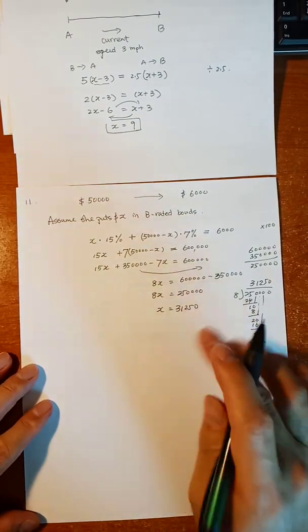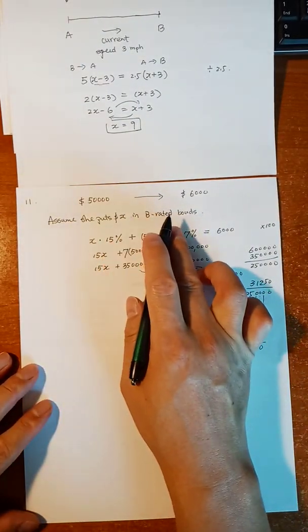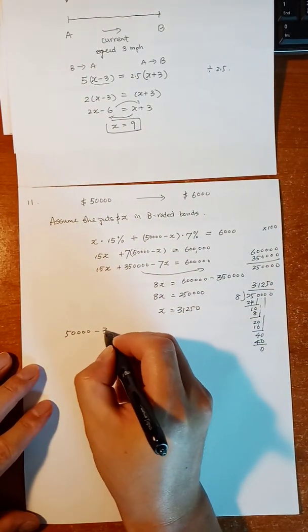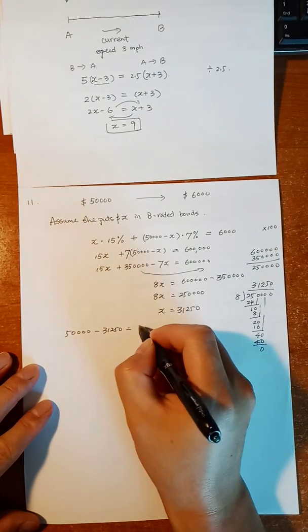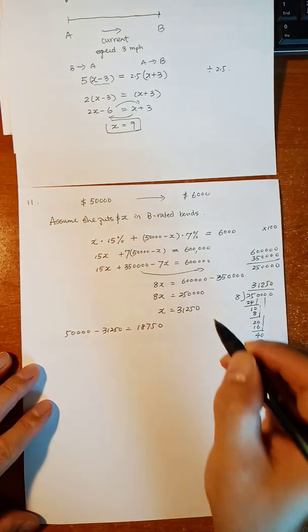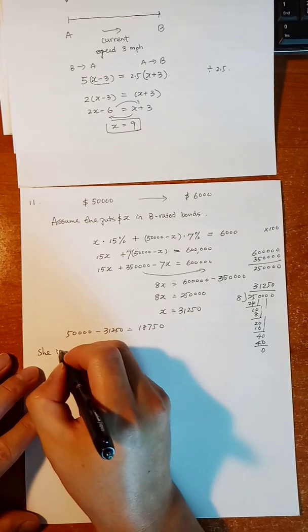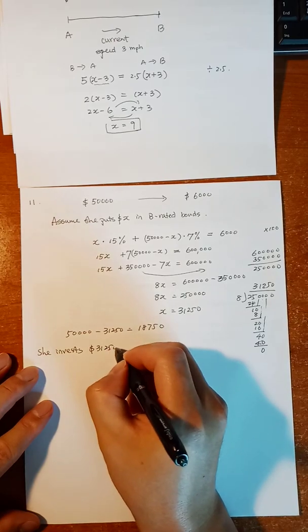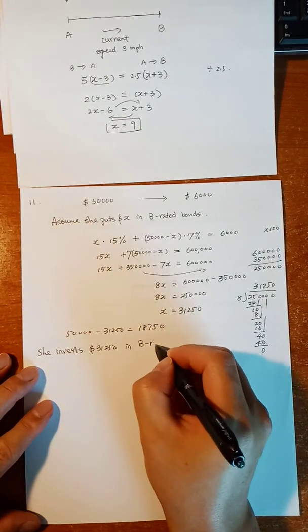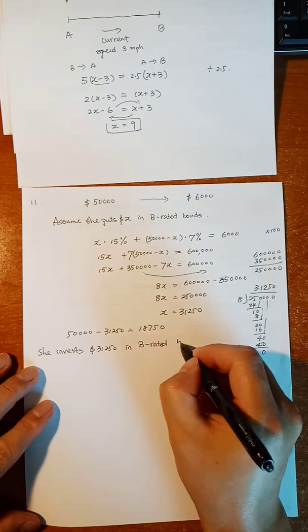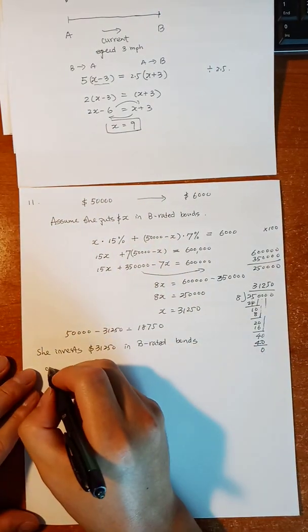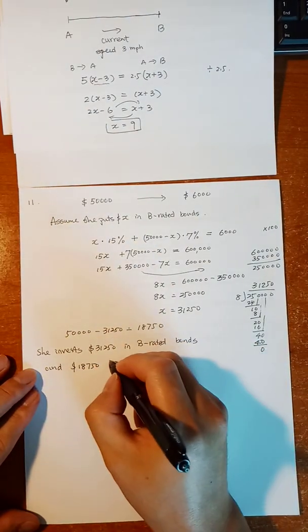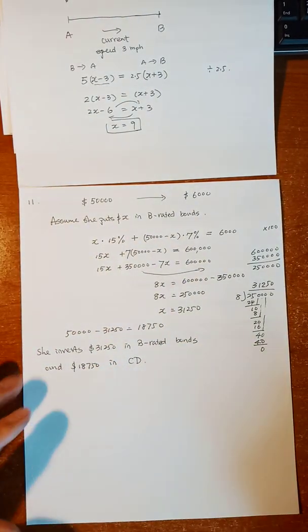Then the other investment will be 50,000 minus 31,250, which is 18,750. So she invests $31,250 in B-rated bonds and $18,750 in CD, certificates of deposit.